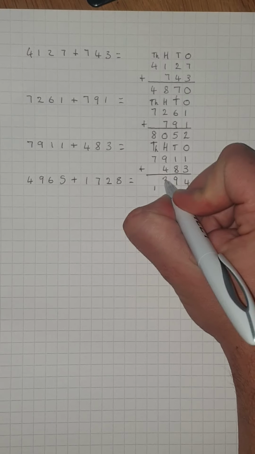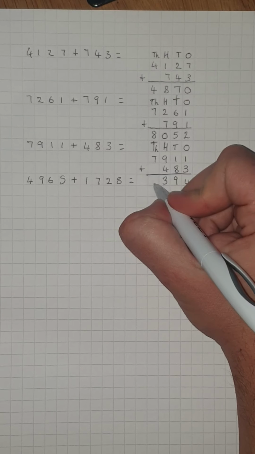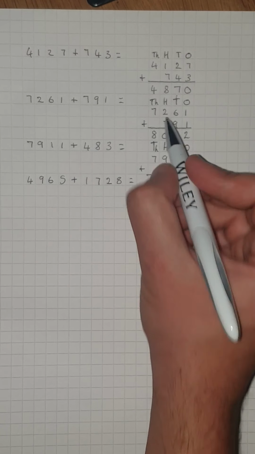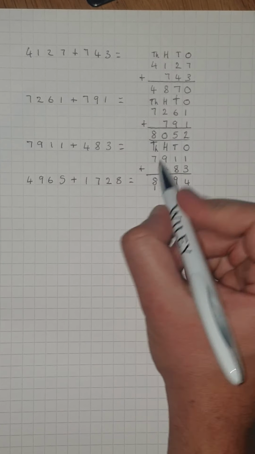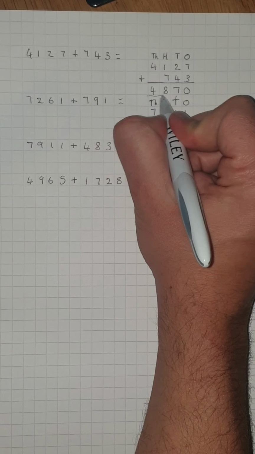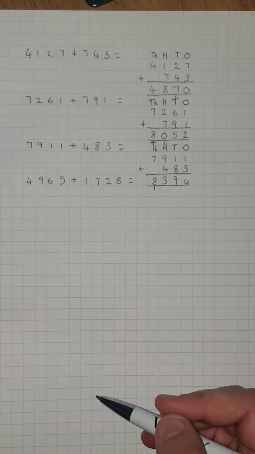So we're going to exchange to the thousands. 7 and 1 is 8. So that's basically how we're going to progressively move through the calculations.